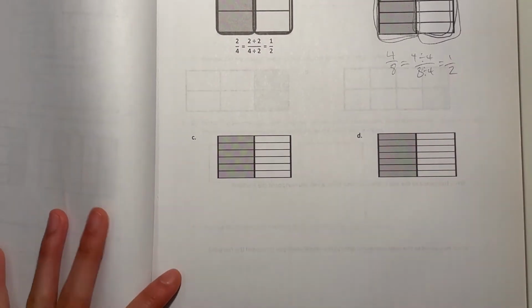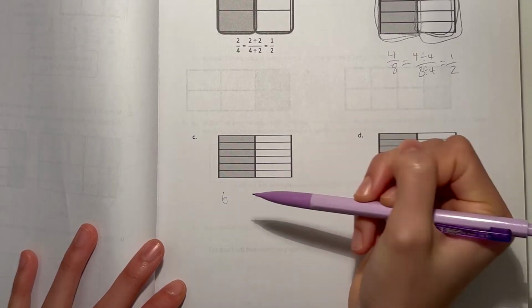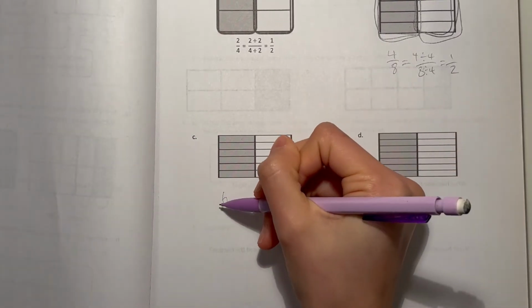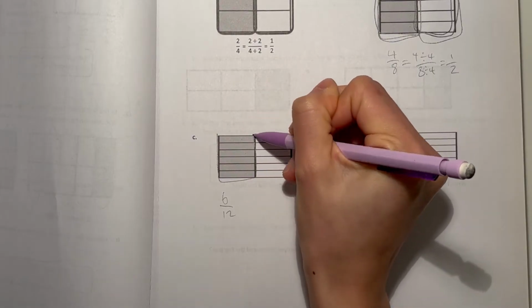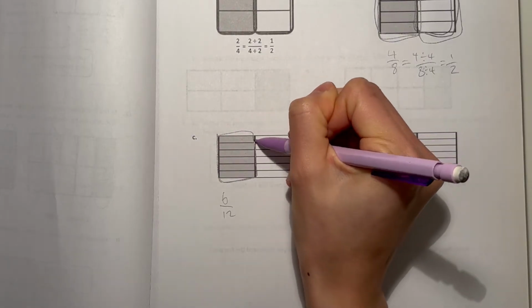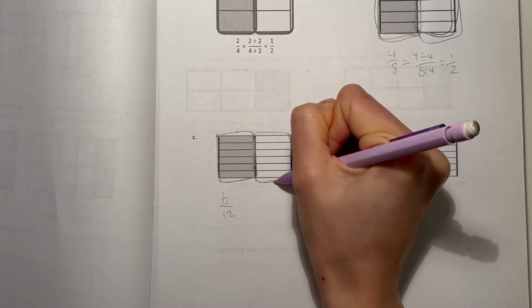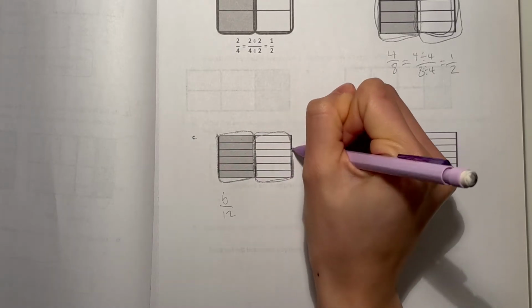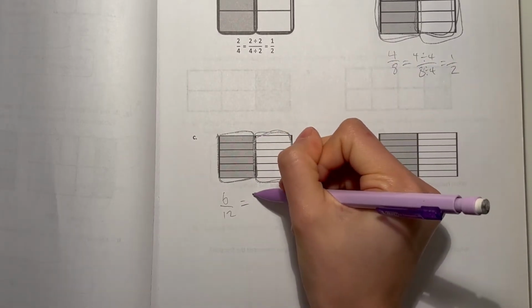Alright, so C, 1, 2, 3, 4, 5, 6. So this is 6/12. Alright, 6/12. To get to 1/2, divide by 6.